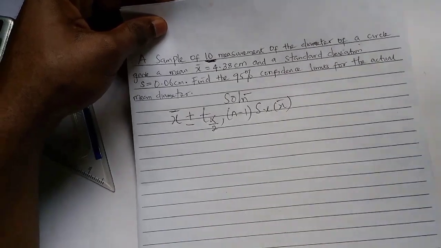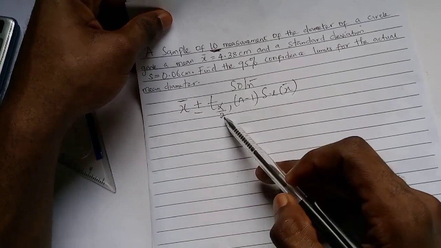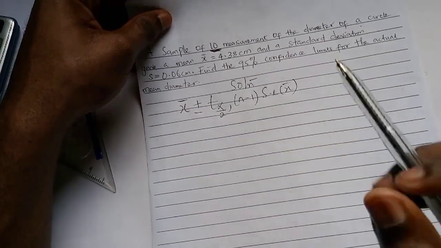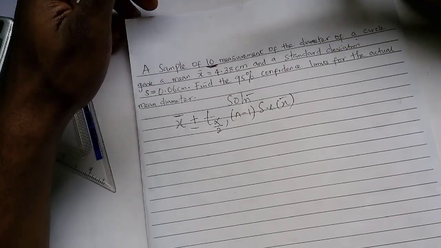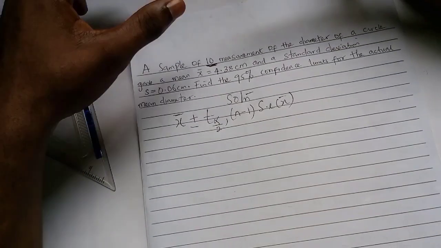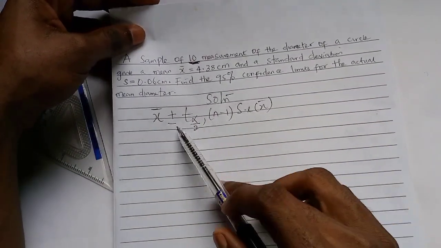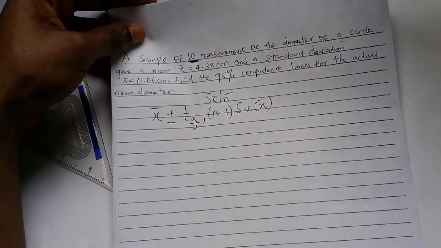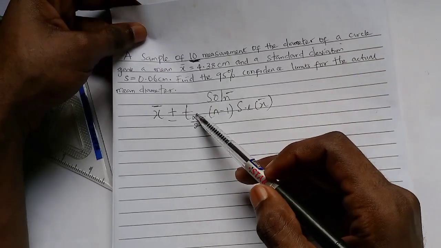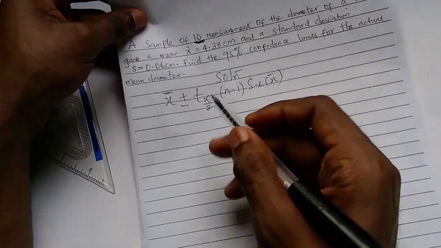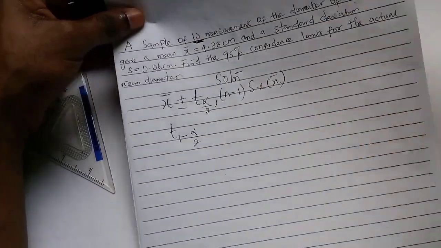As usual, we are going to subtract 1 minus alpha over 2. In your statistics table, you are going to see one-tailed or two-tailed. The only thing you have to trace is your two-tailed, because in our confidence interval we deal with a two-tailed test. So check your two-tailed there, and 1 minus alpha over 2 here.